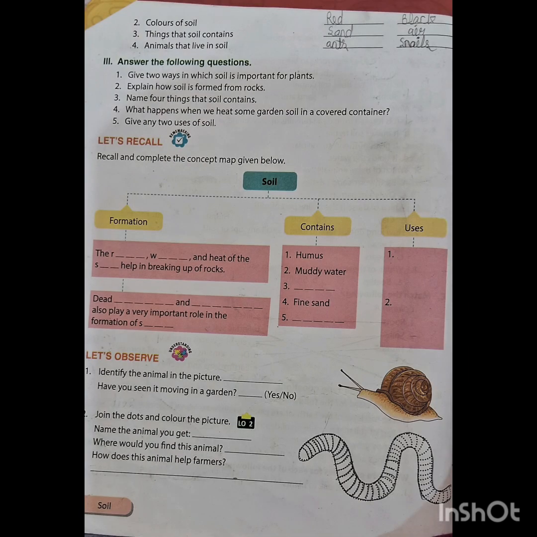Write two examples for each of the following. Soil provides this to plants. So soil provides water and nutrients to the plant. Moving to the next question. Color of soil, it may be red, brown or black. Things that soil contains, that is sand, air. Animals that live in soil, that is ant, earthworm, snail, etc.